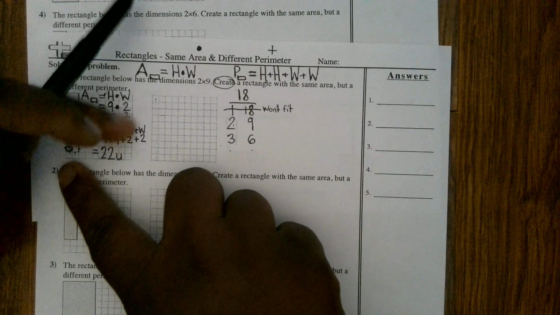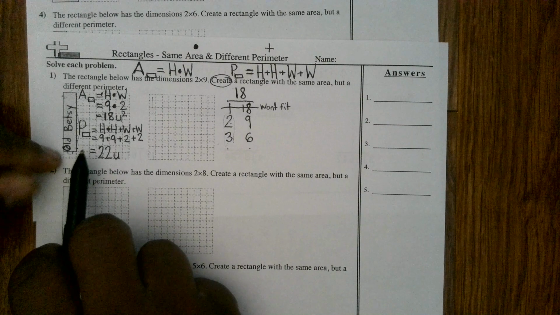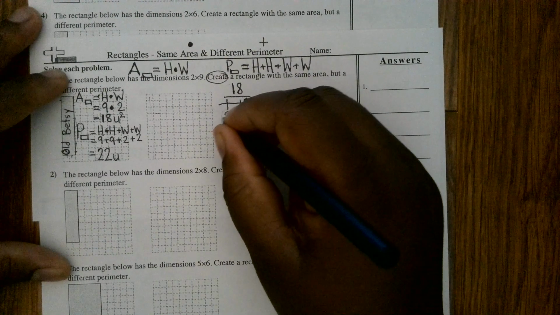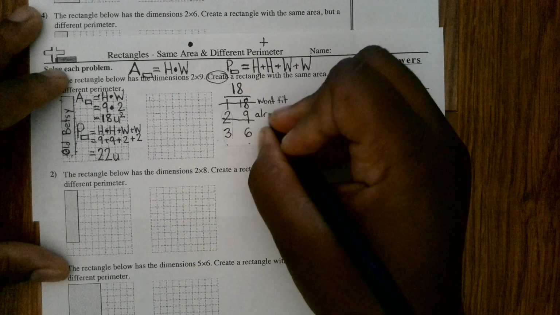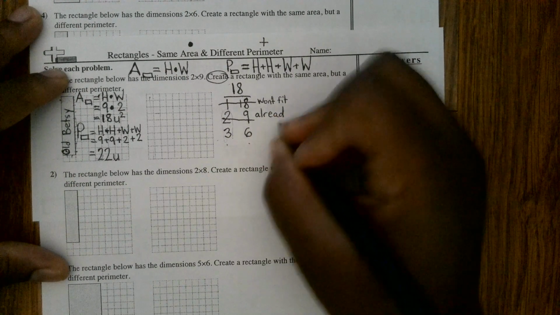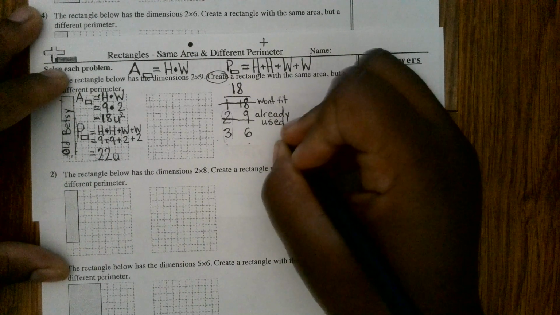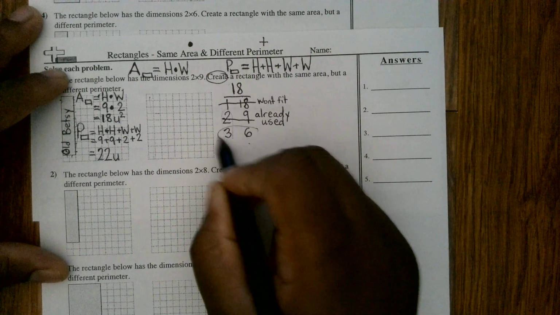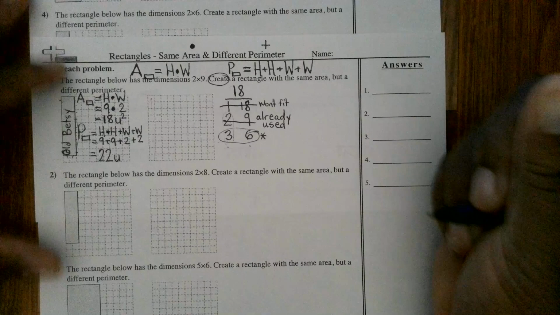And if I rotated Old Betsy on her side, if I were to take this rectangle and turn it onto its side, well, it's still Old Betsy, even though suddenly she looks like she's 2 units high and 9 units wide. And so these I can't use. These have already been used by the original problem. And so 3 and 6, ding, ding, ding, winner, winner, chicken dinner.